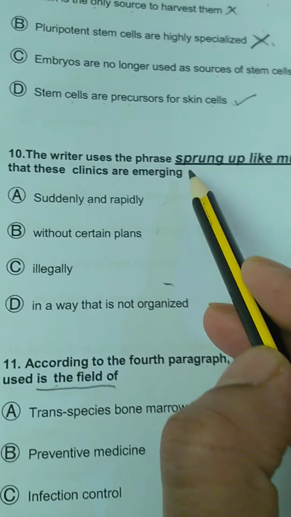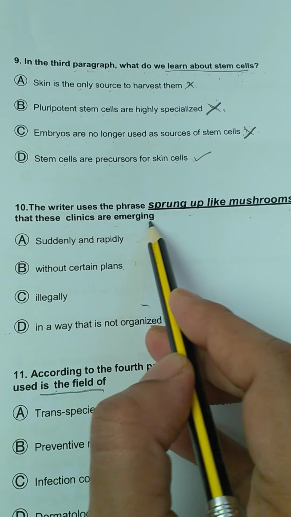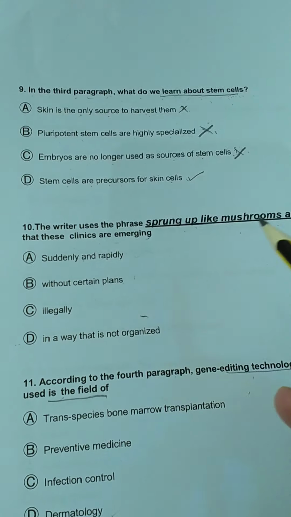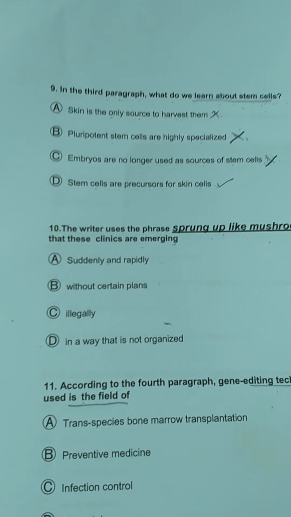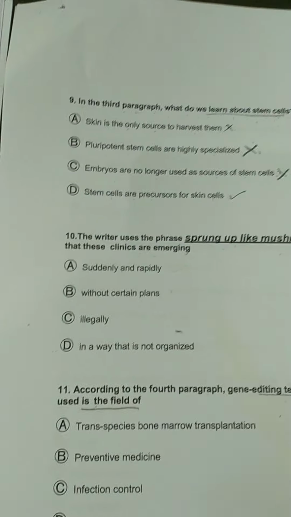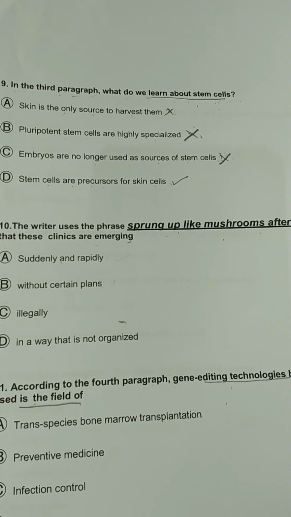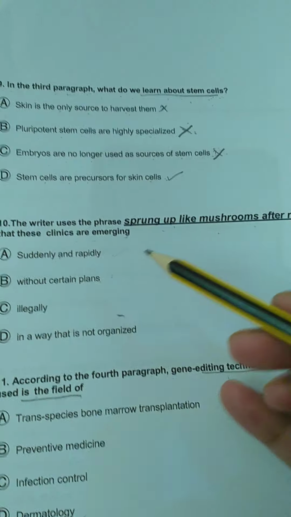So just read the second question. The writer uses the phrase sprung like mushrooms after rain to state that these clinics are emerging. What do you mean by sprung like mushrooms after rain? It's like when there is rain, we can see several mushrooms spring up. That's happening very fast, no? So if we know the meanings of this vocabulary or phrases, it's easy. Otherwise we have to read carefully again.